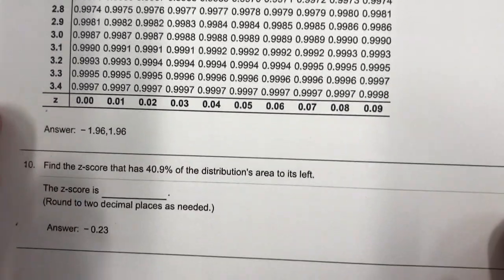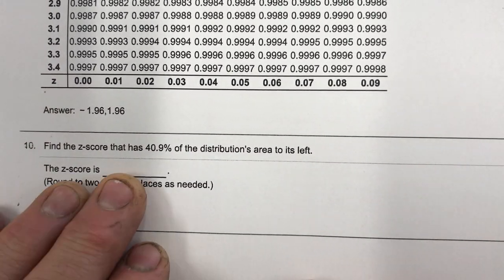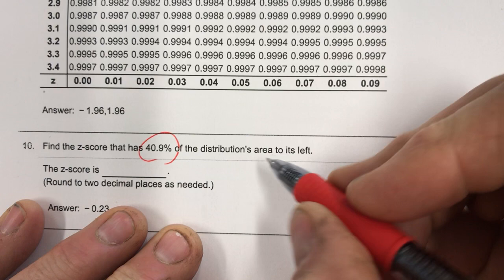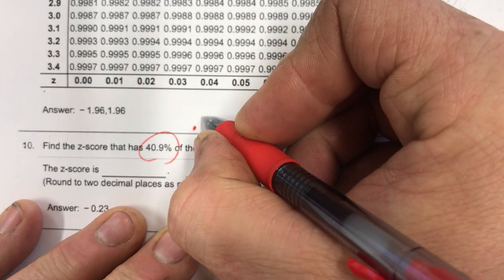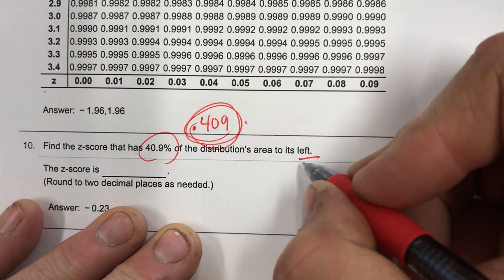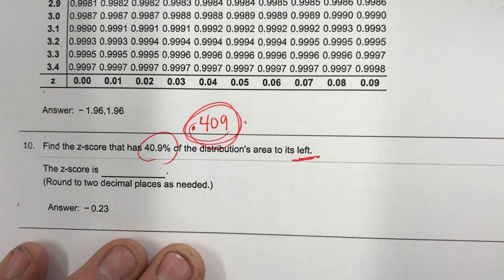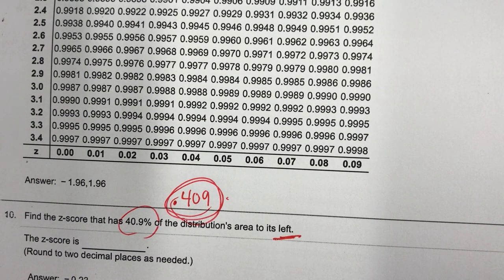Okay. Number 10. Find the z-score that has 40.9% of the distribution's area to the left. All right, so if I change it to decimal, it's going to be 0.409. So I look up this on the table. That's to the left, so I don't have to do any changing. So 0.409.